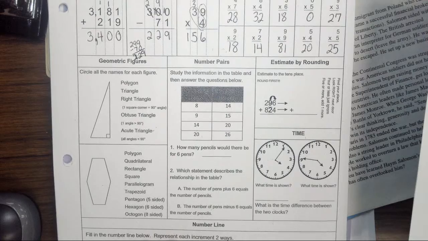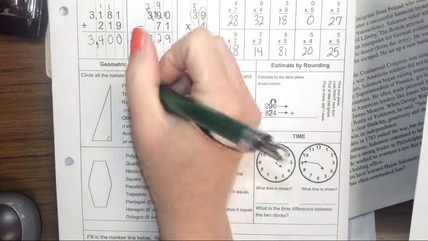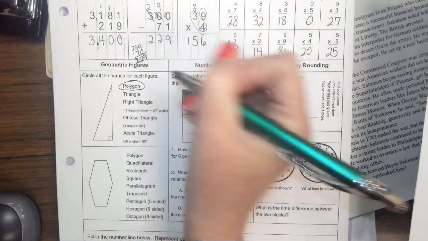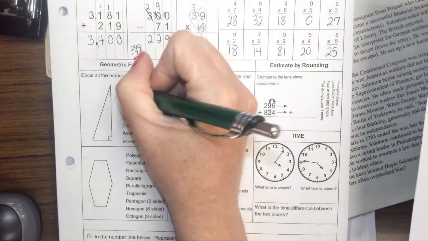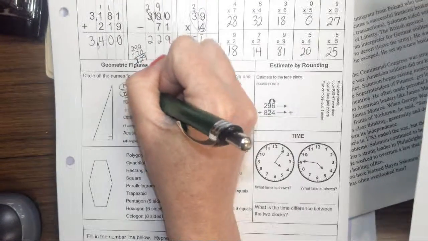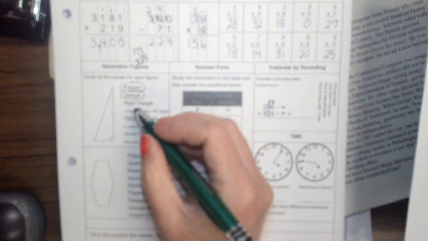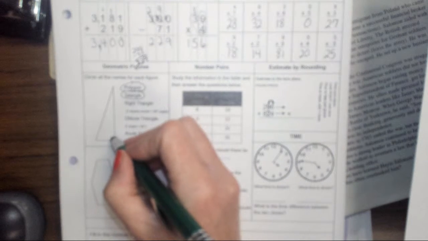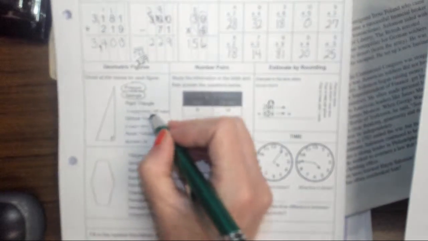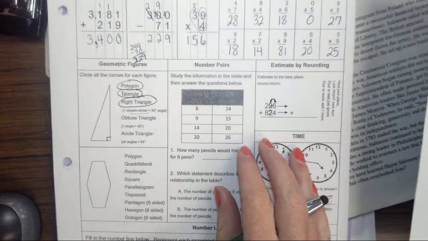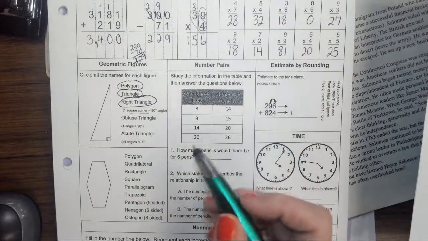Our geometric figures, this shape right here is a polygon because it's closed and has straight sides. Say triangle because it has 3 sides. And we've got 3 types of triangles. It is a right triangle because we see this little square corner in the corner. A right angle, so we call that a right triangle. Now because it's a right triangle, it's not going to be an obtuse or an acute triangle.